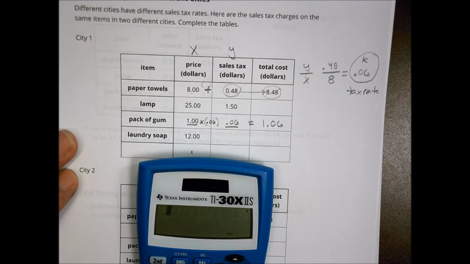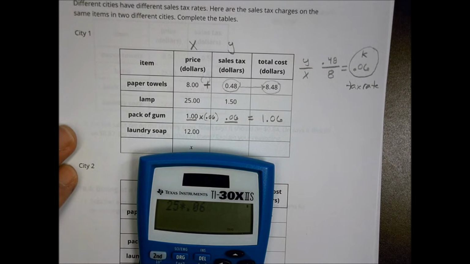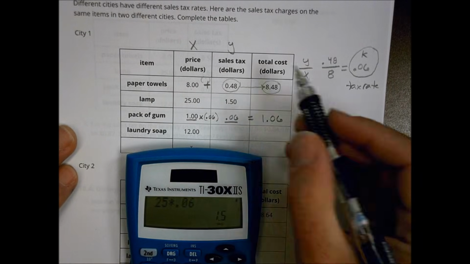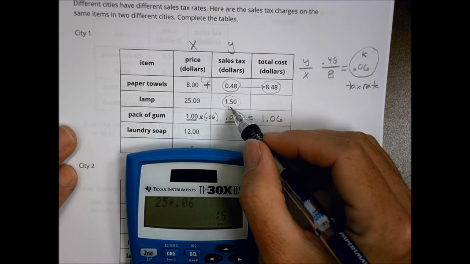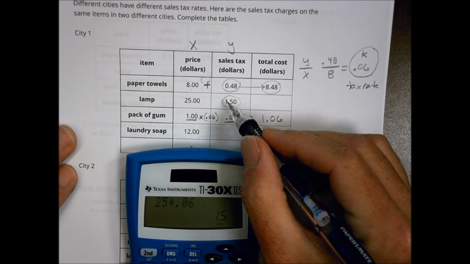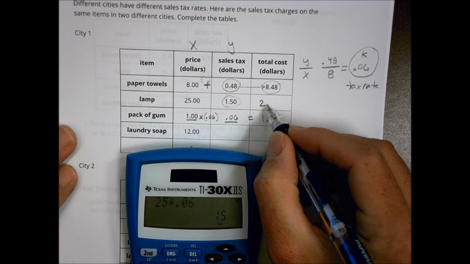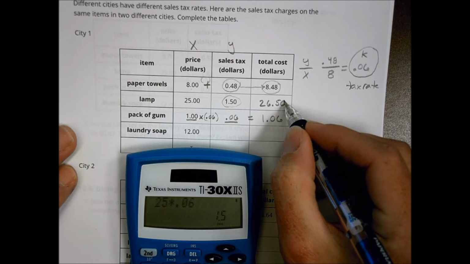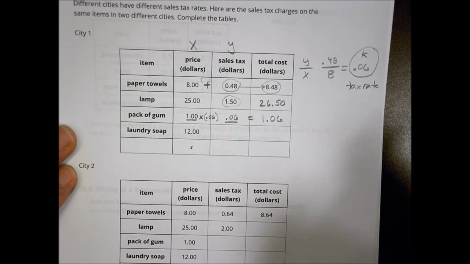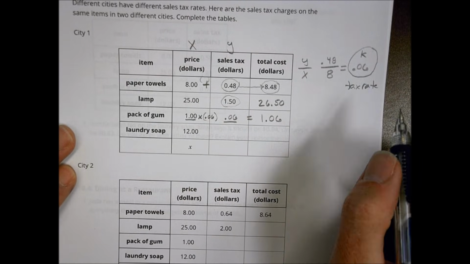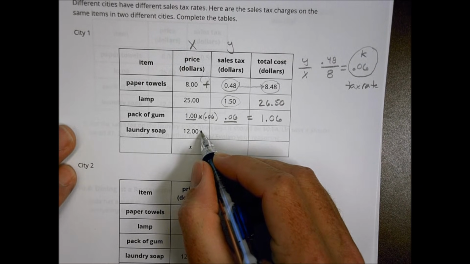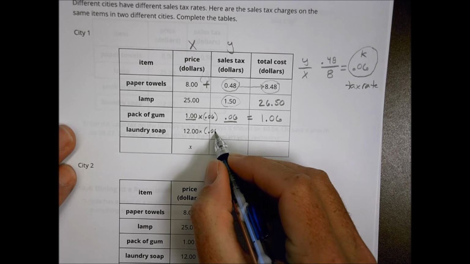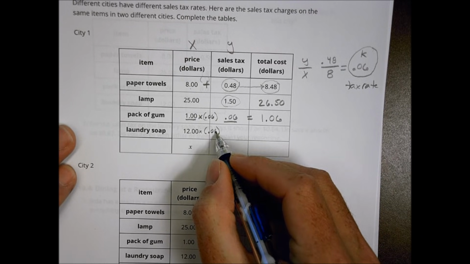What if I took the 25 and multiplied by 0.06? Well, I end up with 1.5, which is my tax amount, $1.50. So my total cost will be the price plus the sales tax, which will be $26.50. So what's happened here is we figured out what our sales tax is going to be. I could do the same for $12. I can multiply that by our k value, our tax rate, which is 0.06.